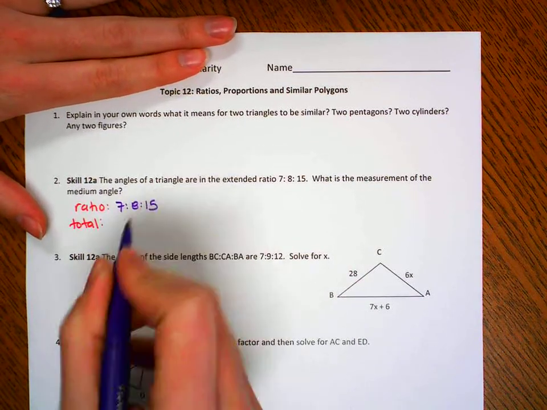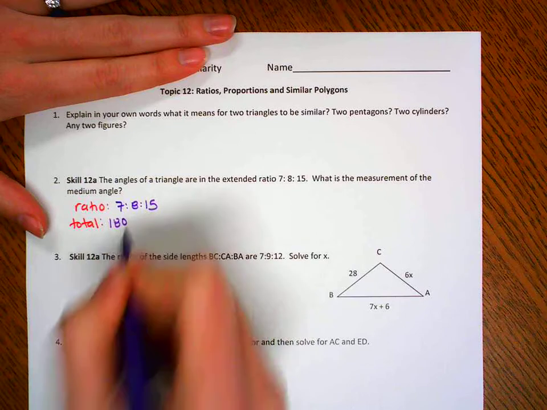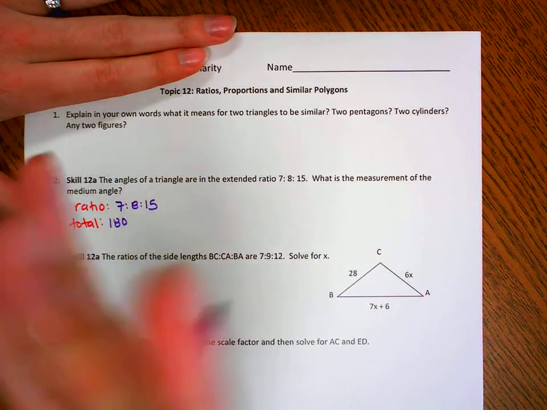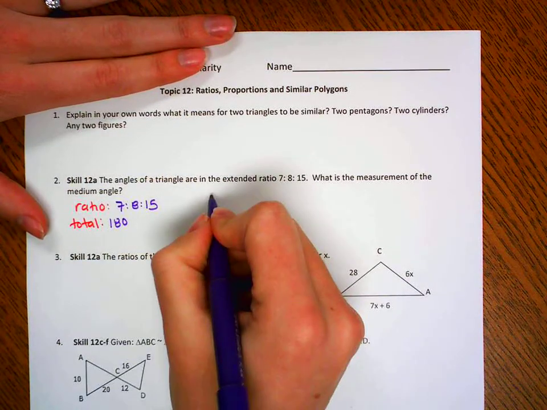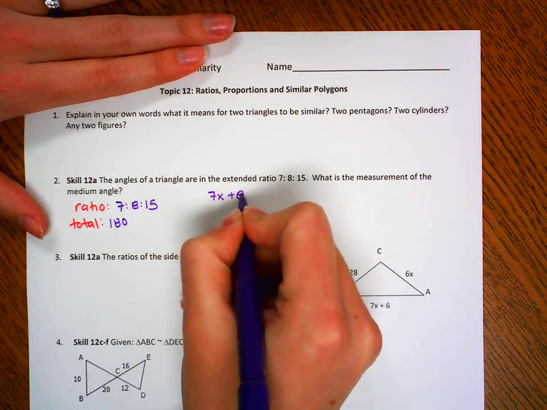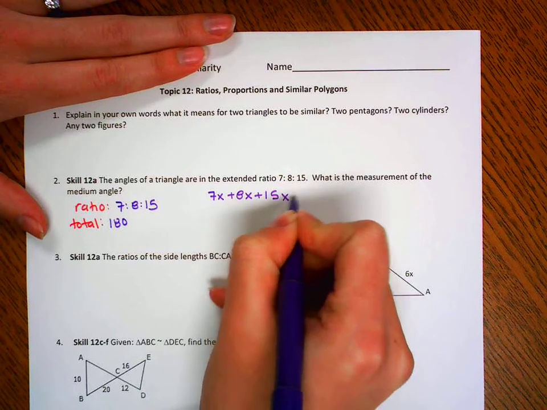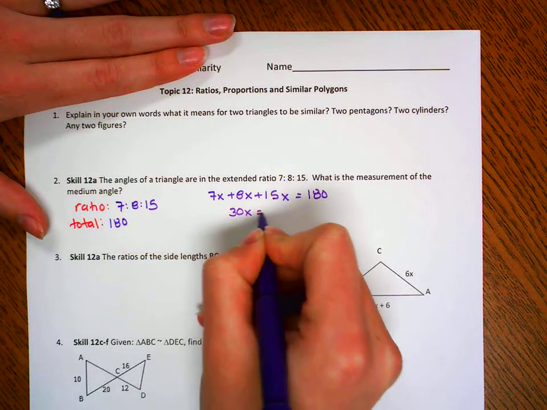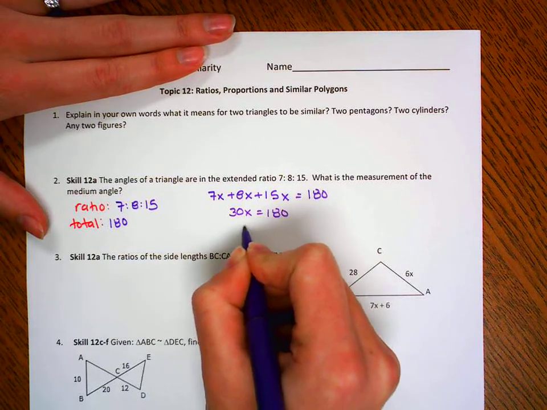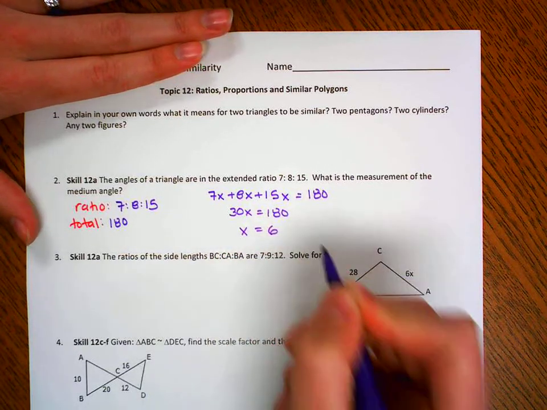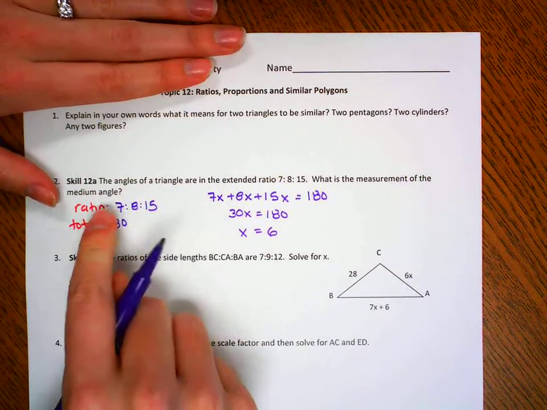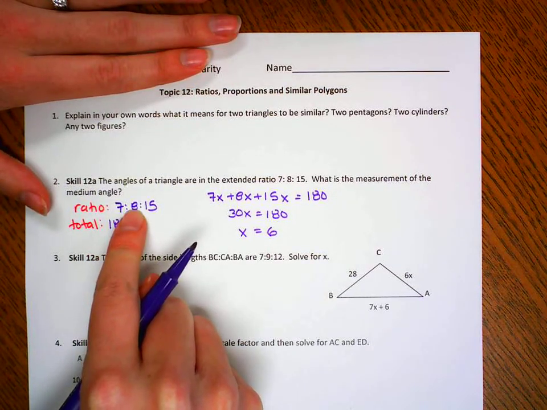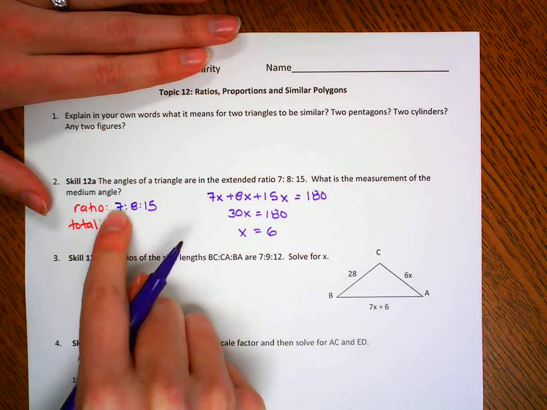We know that the 3 angles in a triangle add up to 180 degrees. So what I was saying before is we know that if we multiply each of these values by some multiplier, they'll add up to 180. So we're going to have 7x plus 8x plus 15x equals our total, which is 180. Well, that's going to get us to 30x equals 180. If I divide both sides by 30, I get x equals 6. So x is our multiplier. It's telling us if we multiply each of these 3 things by 6, I'll get 42, 48, and 90. Those are the actual angle measures.